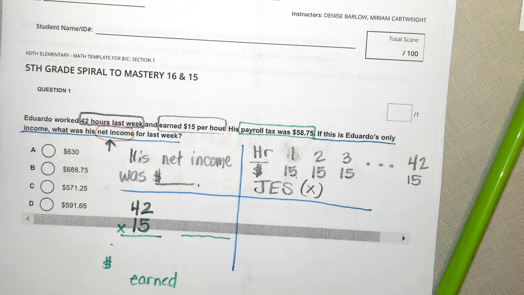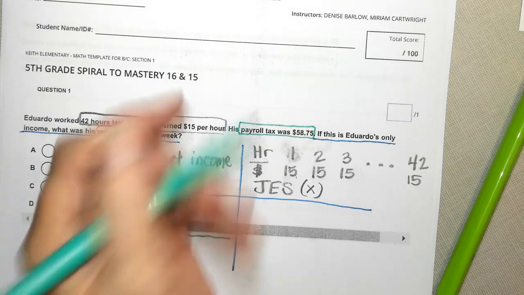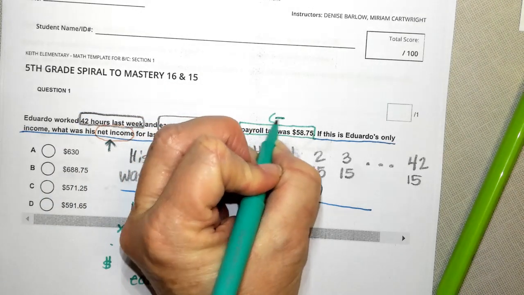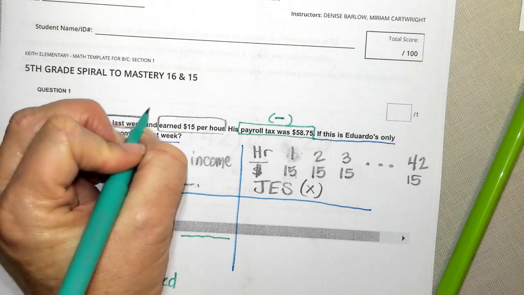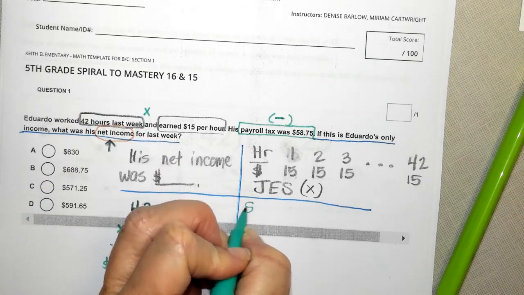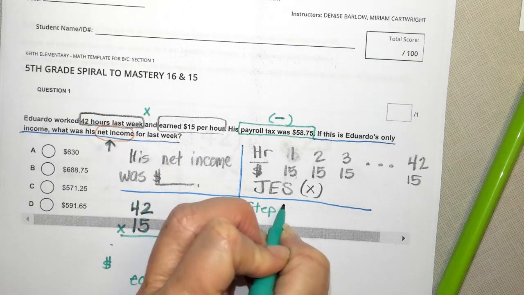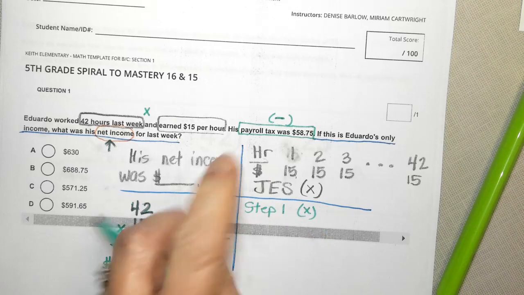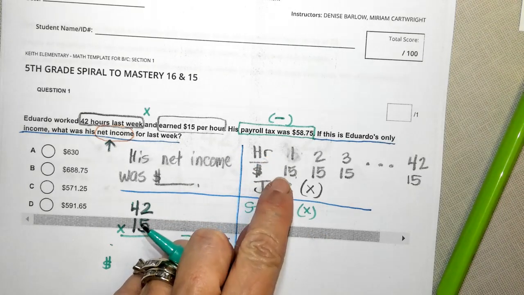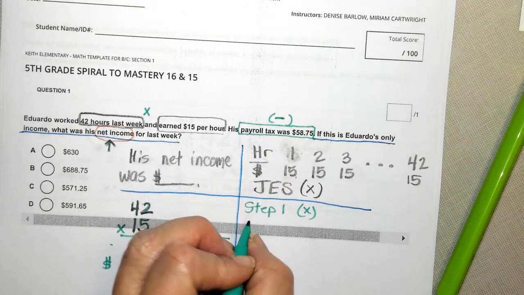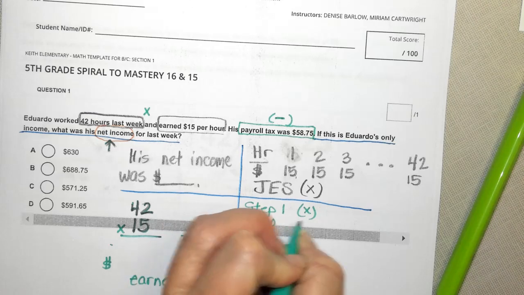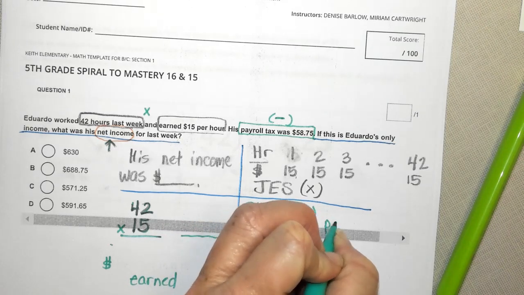You're not adding to your paycheck, you're subtracting from your paycheck. So the first action is to multiply. Step 1 would be to multiply the hours times the money, and step 2 would be to subtract the payroll tax.